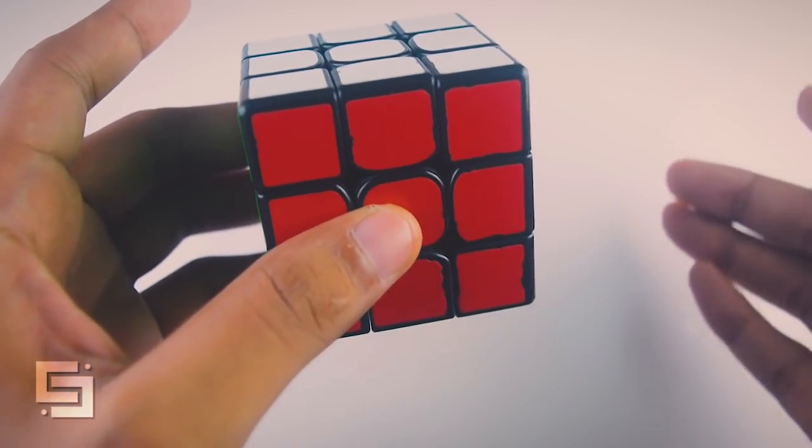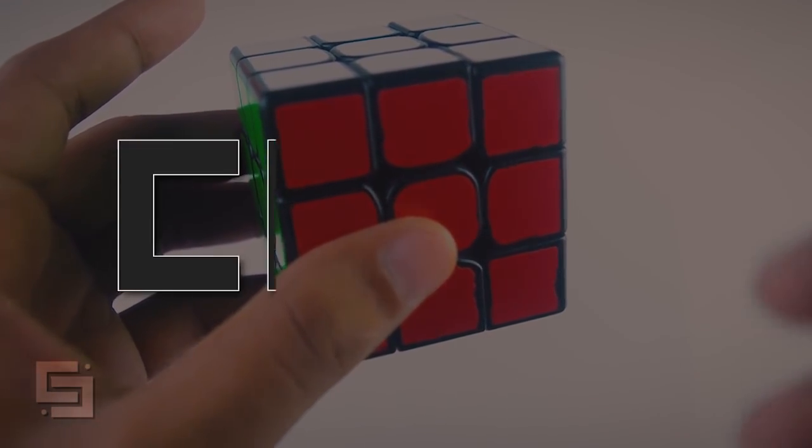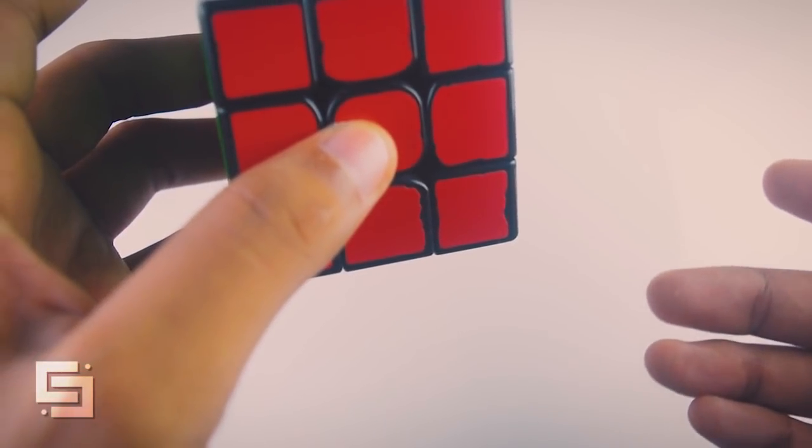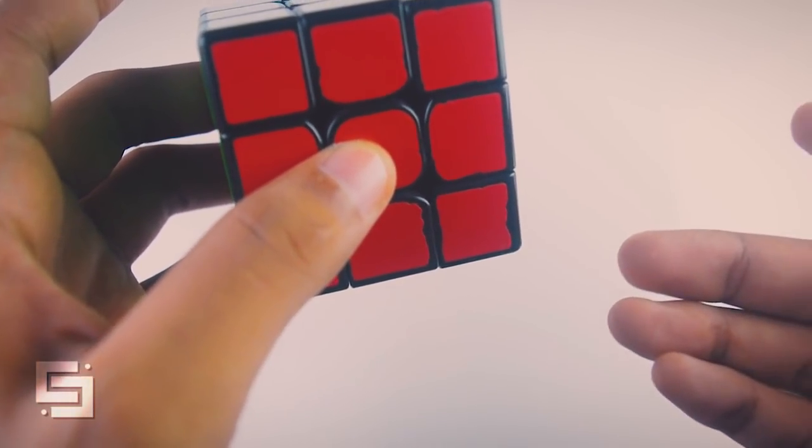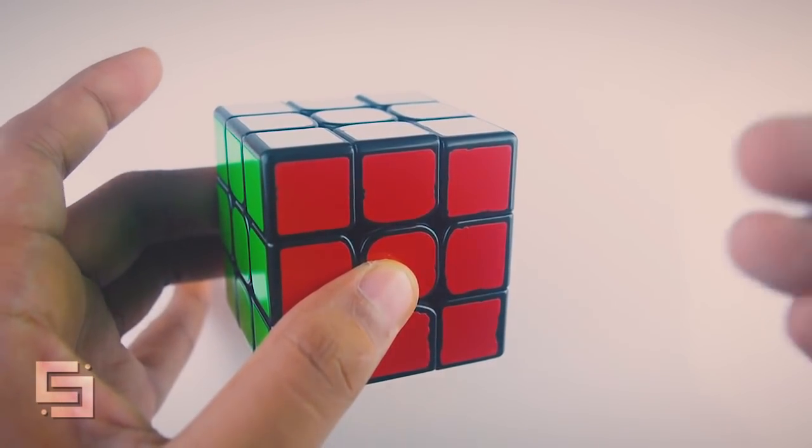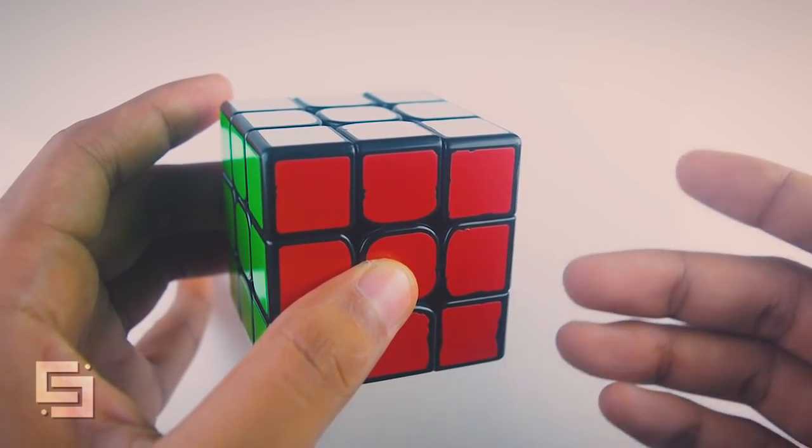Hey guys, it's me CriticalCubing, and today's topic is COLL. COLL is a common subset that most speedcubers know and learn, but is it really worth learning 42 algorithms apart from already knowing OLL and PLL?